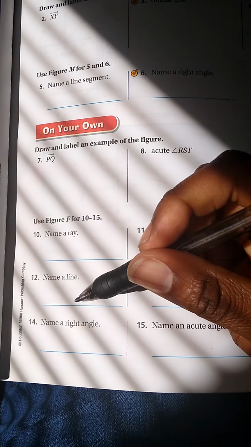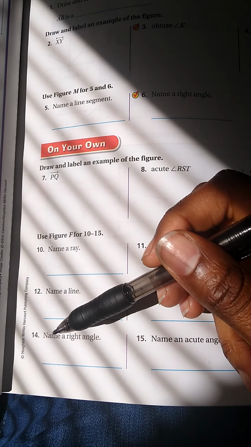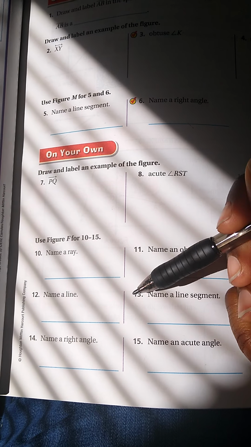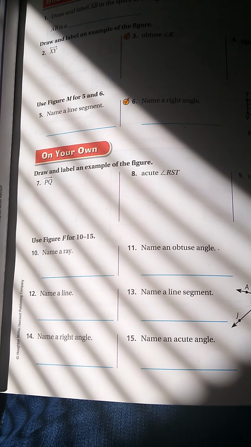So, number 14, name a right angle. Well, I know I'm going to see a right angle once I see a perfect corner of a square, and there's going to be a tiny little box in the middle of that angle.